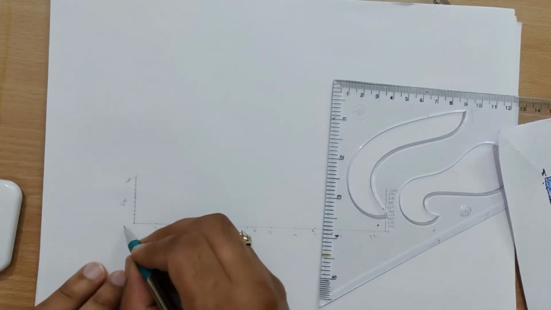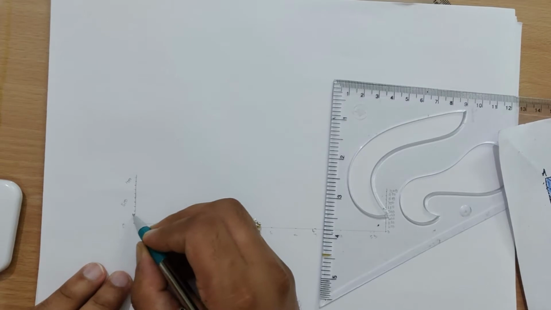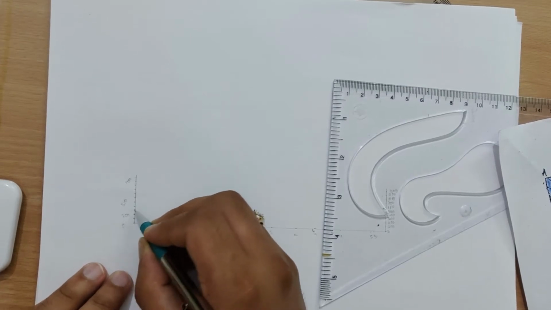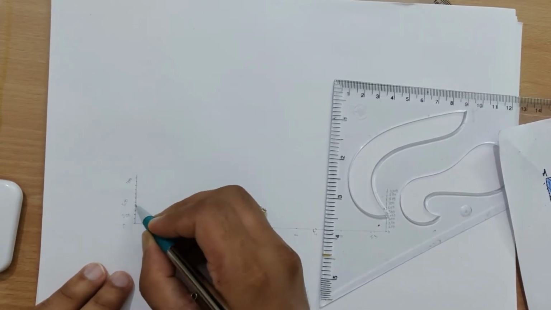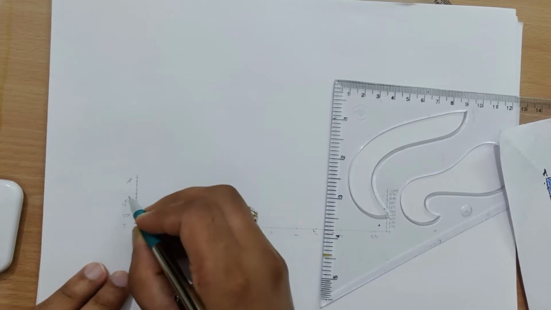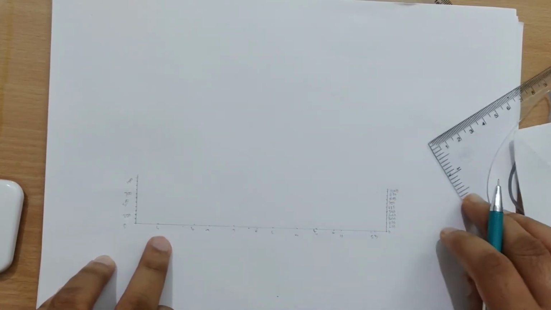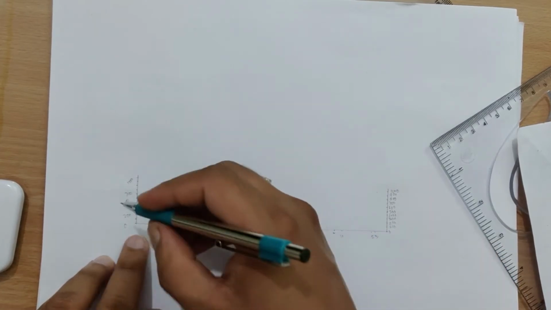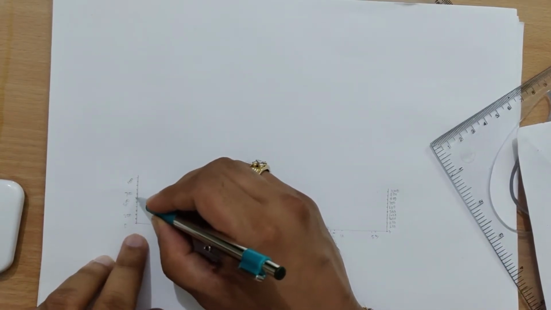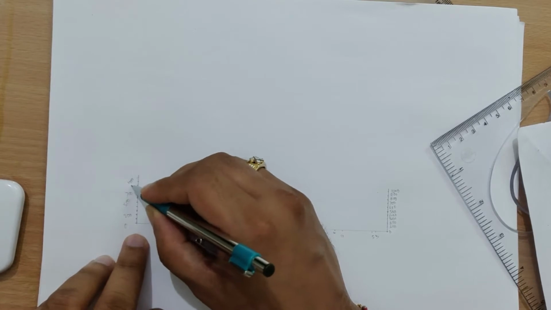Let's write it down. 0, but this will be 200. This 3, 4, 5, 6, 7. This is 700. We have 500. Side we have 500 back. And this is 900.